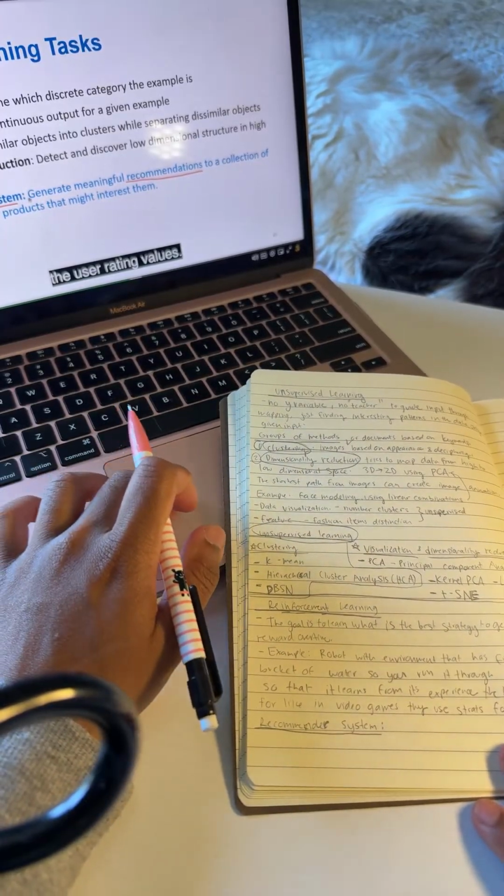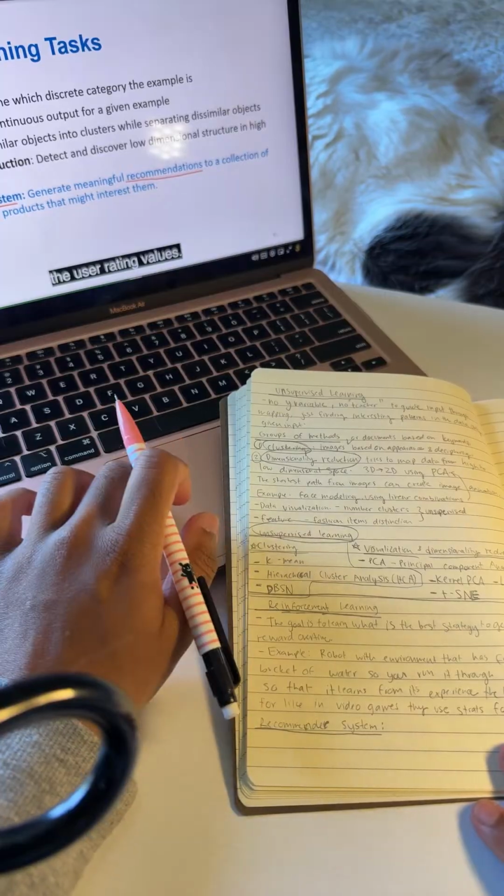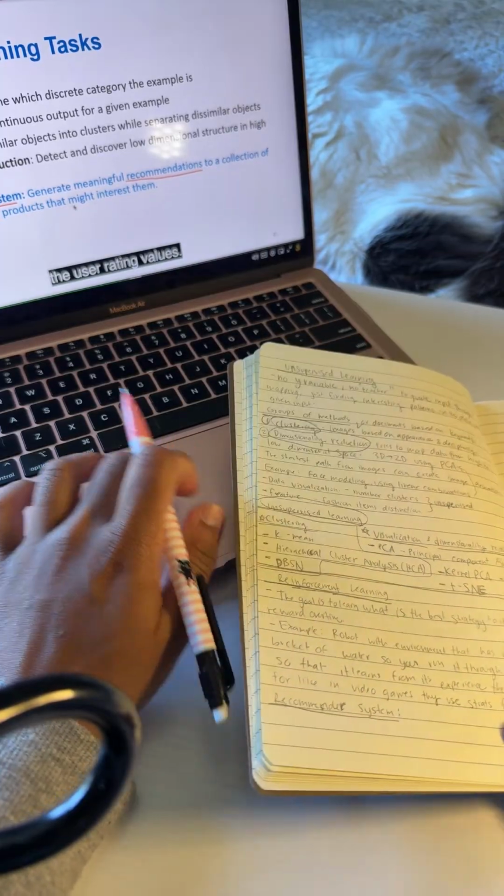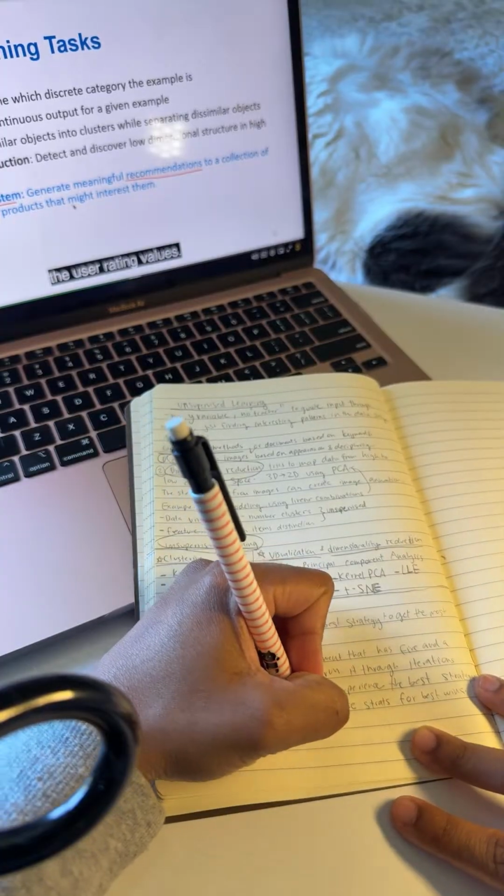So a recommender system generates meaningful recommendations to a collection of users for items or products that might interest them, based on values like ratings.